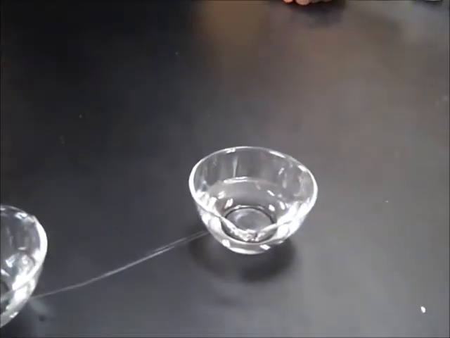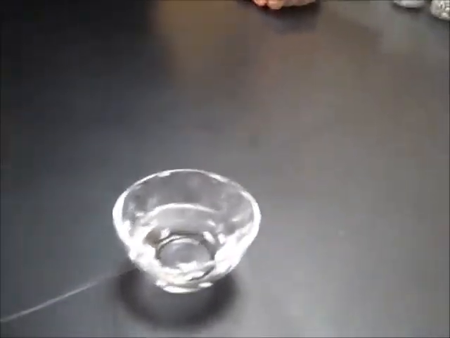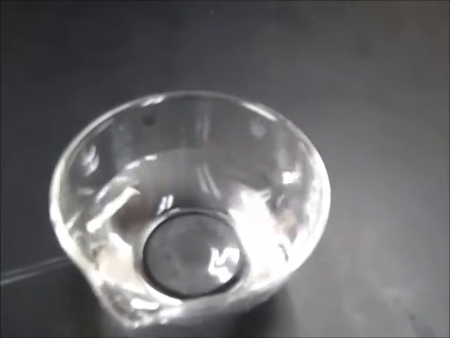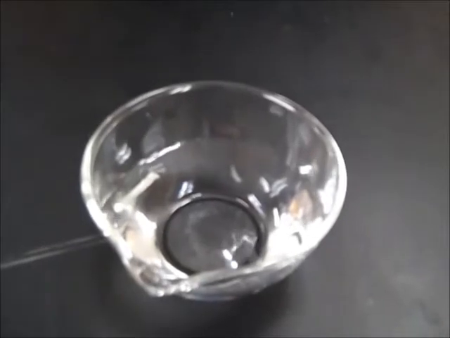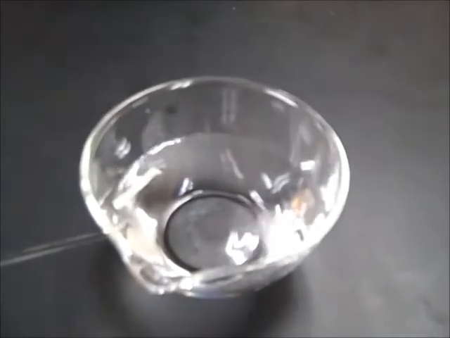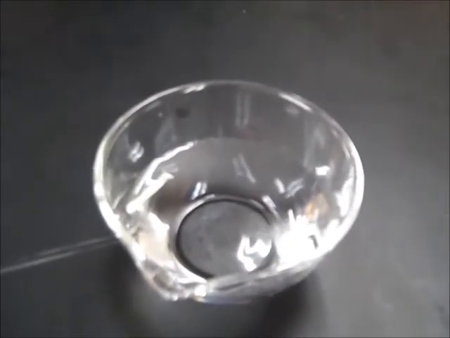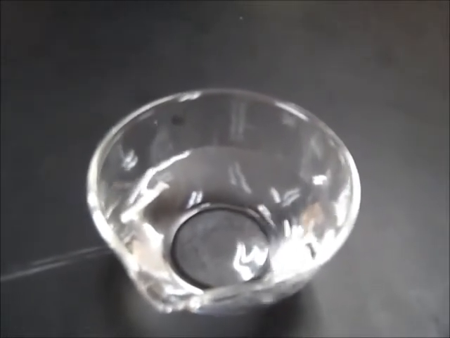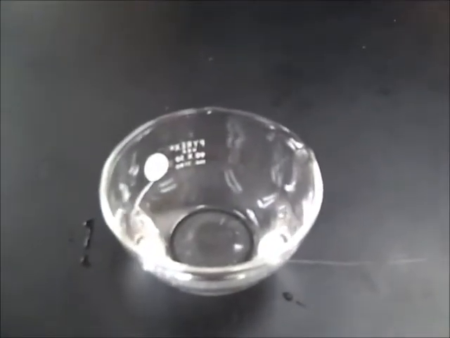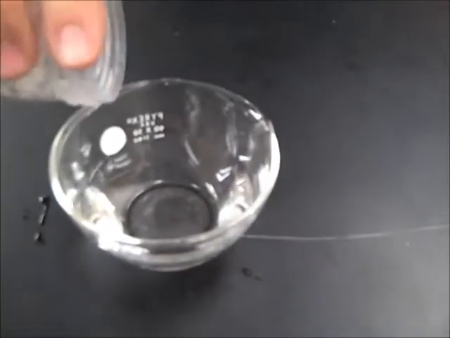That was the magnesium strip, yes. I'm going to put magnesium into water. Yep, like watching paint dry. Pretty boring. Go ahead and do the calcium. Dump it in my hand or dump it in? You can just put a little bit in there.